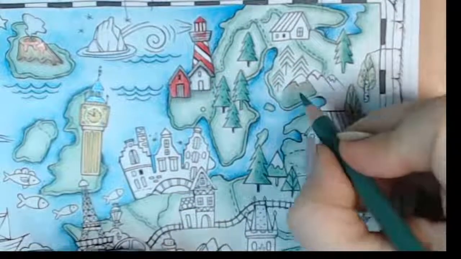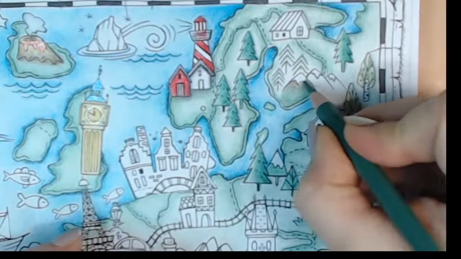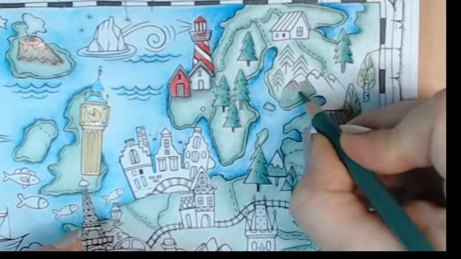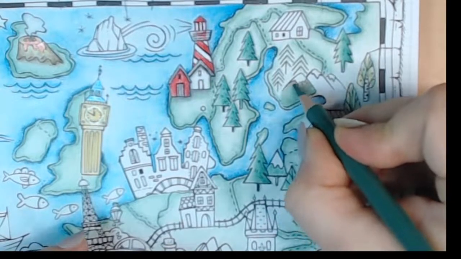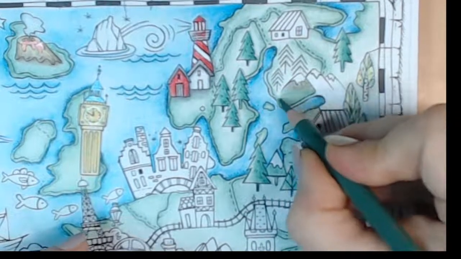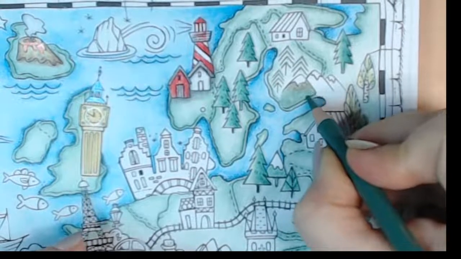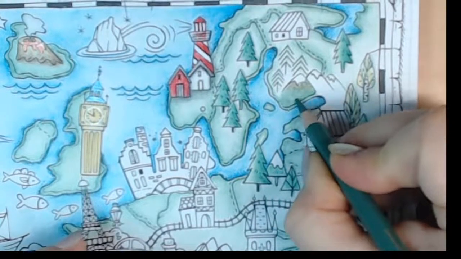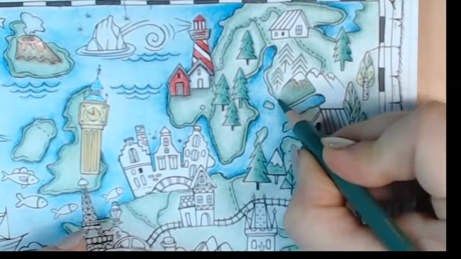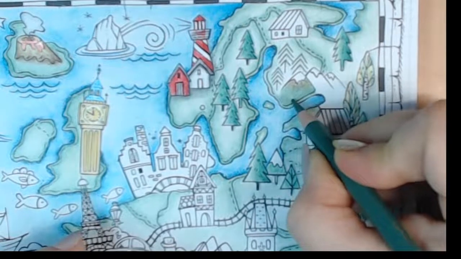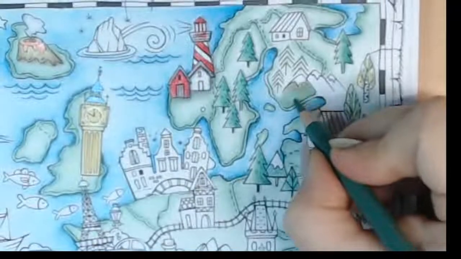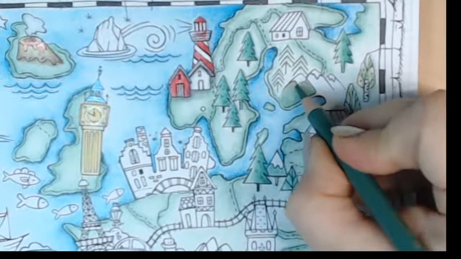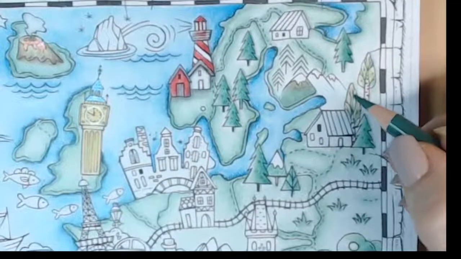Probably the tree line might be up higher. Well, I thought I was going to do a gradation of that green. I would need to come back. Yeah, I'm not sure. I think I like it just one color. So, yeah, I'm liking that now.